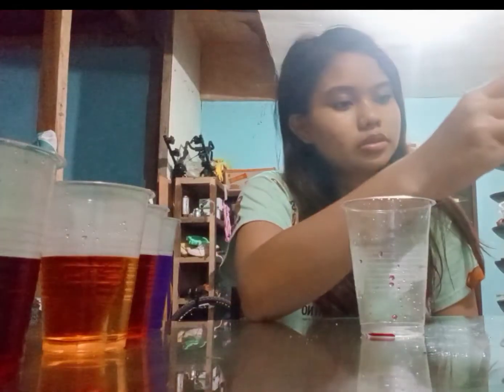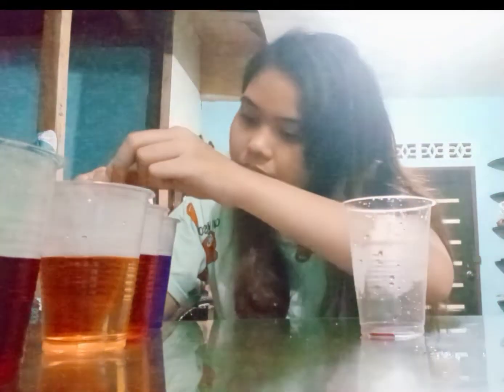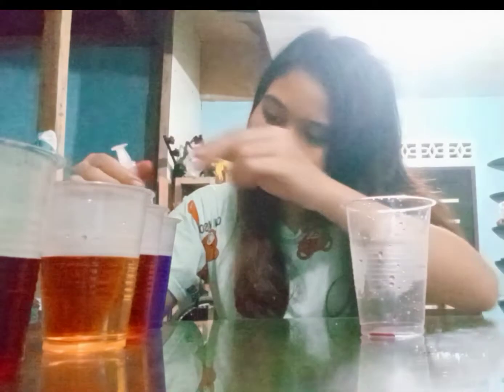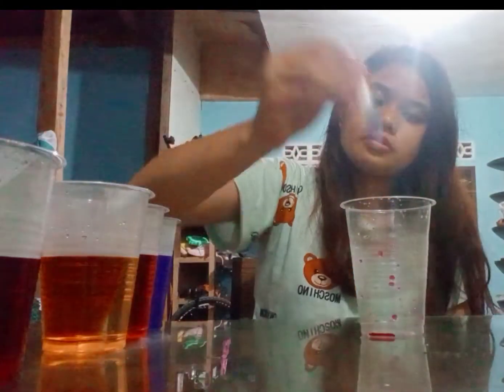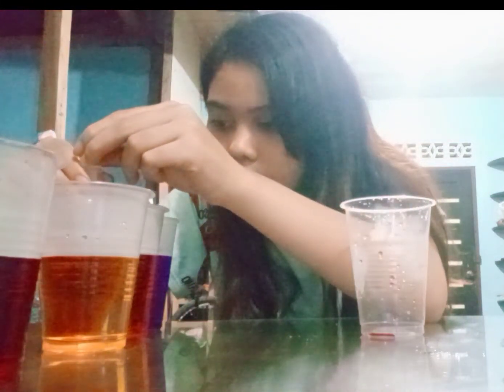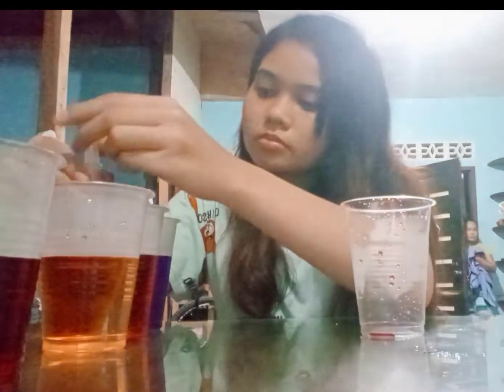This time I decided that I should put the solution in the syringe. So first I added the less dense, which is the blue one with no sugar. And I tried to suck in the second solution with just 2 tablespoons of sugar, and so on till the last cup with the 4 tablespoons of sugar.